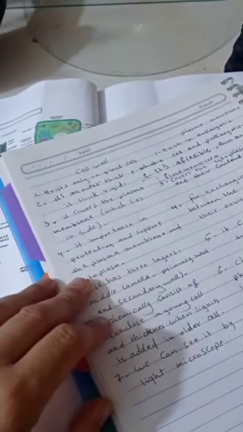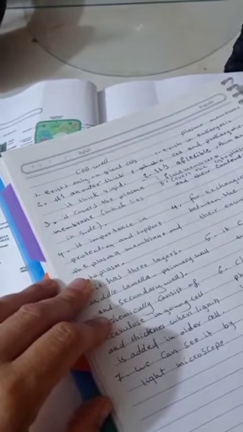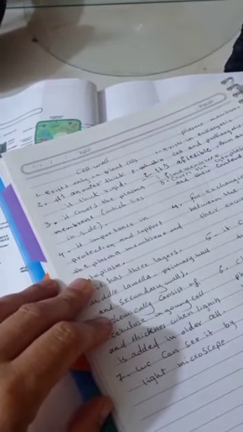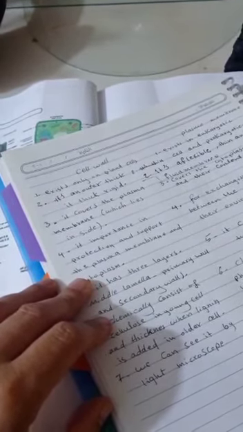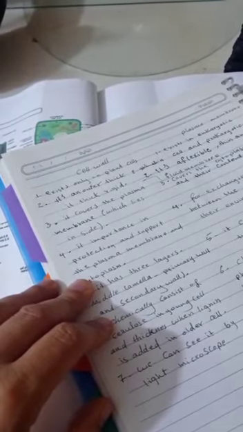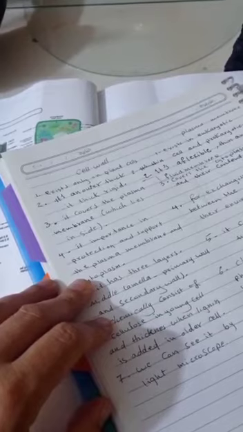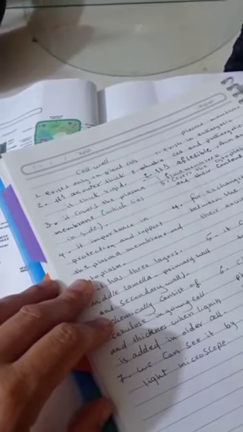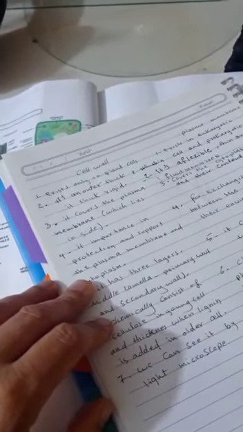This cannot be seen by light microscope, only by electron microscope.